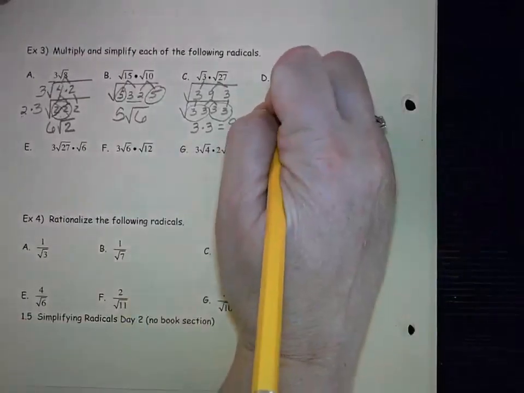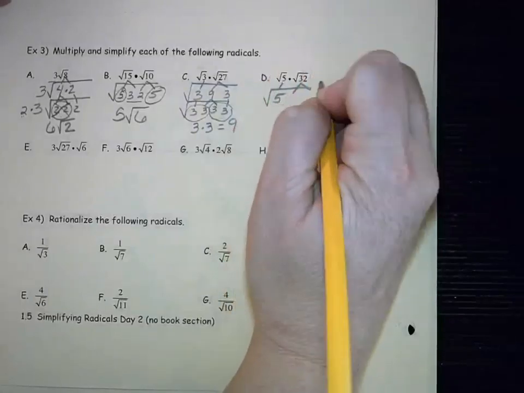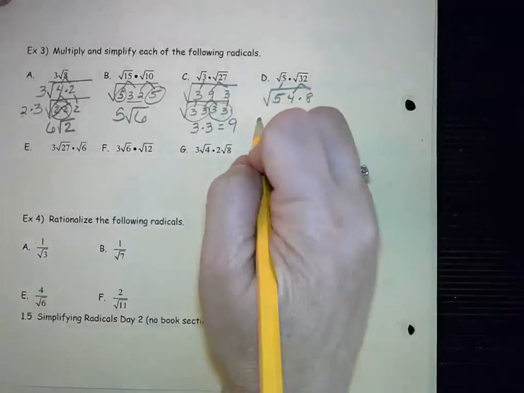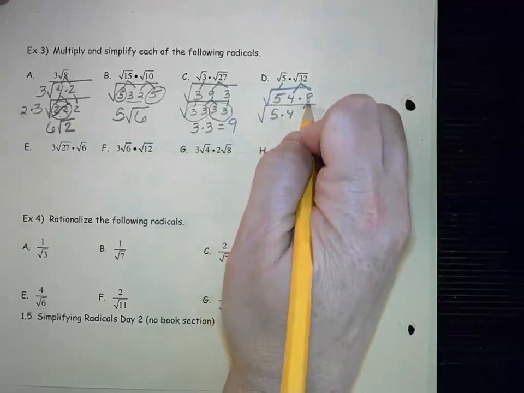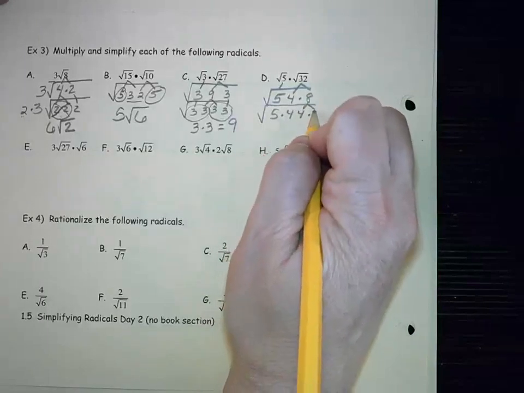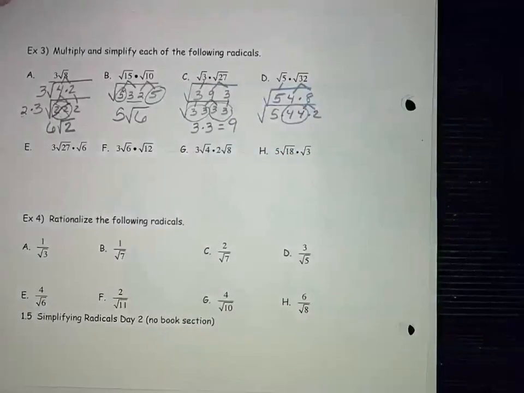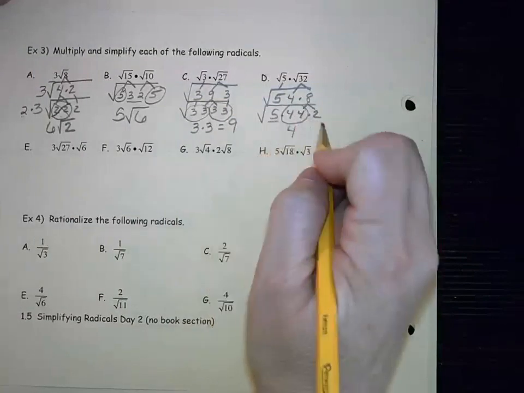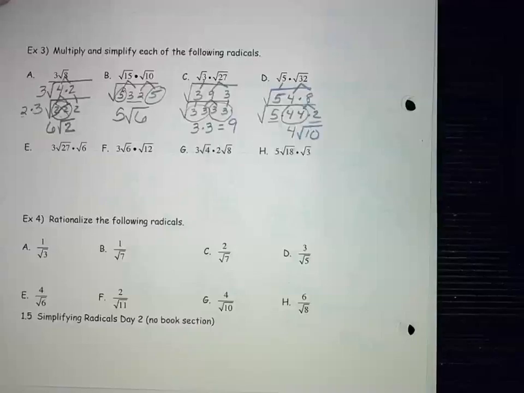Letter D, 5 is going to stay a 5. 32, I'll do 4 times 8. That 8 can be broken down again into a 4 times 2. And see how I have the pair there, pair of 4s? That becomes 4. 5 times 2 is 10. So 4 square root of 10.